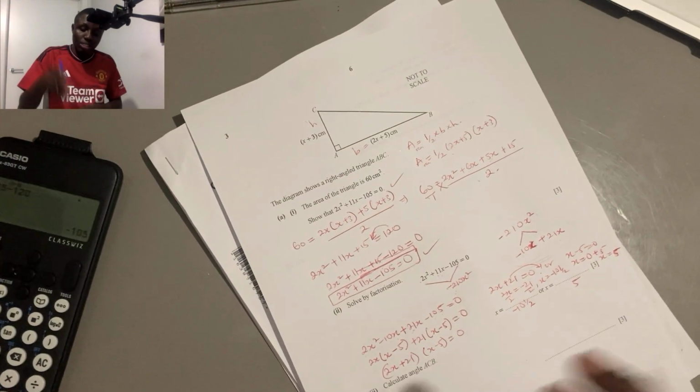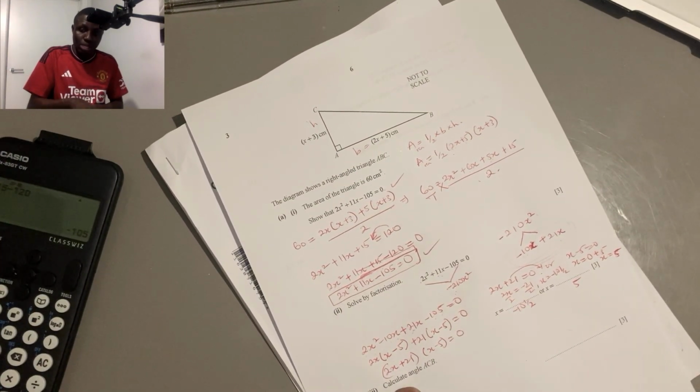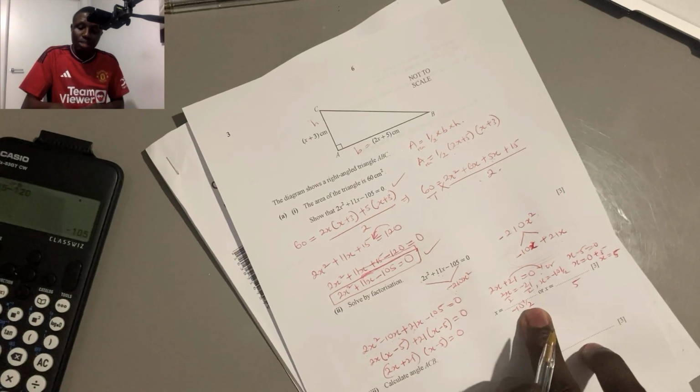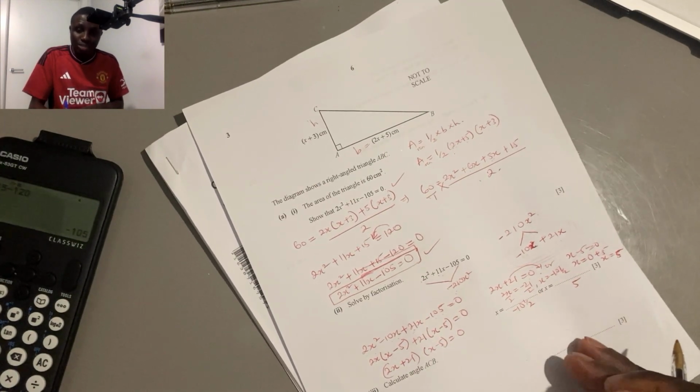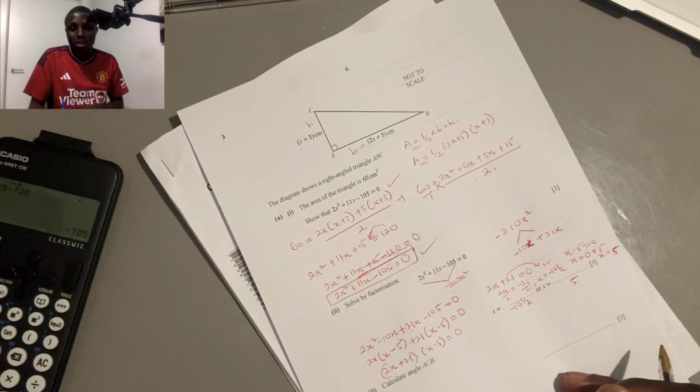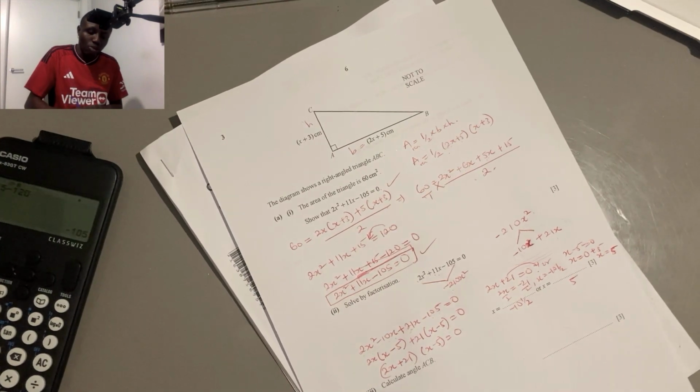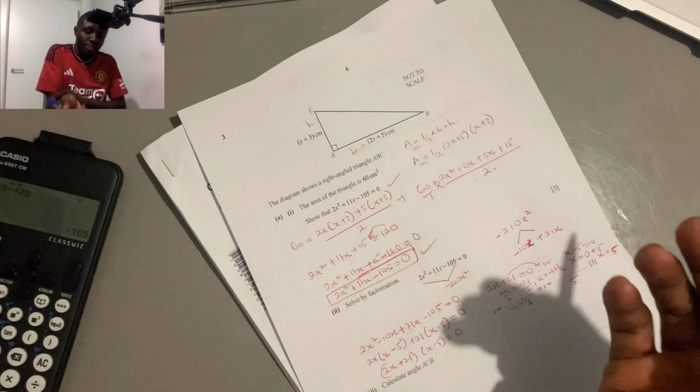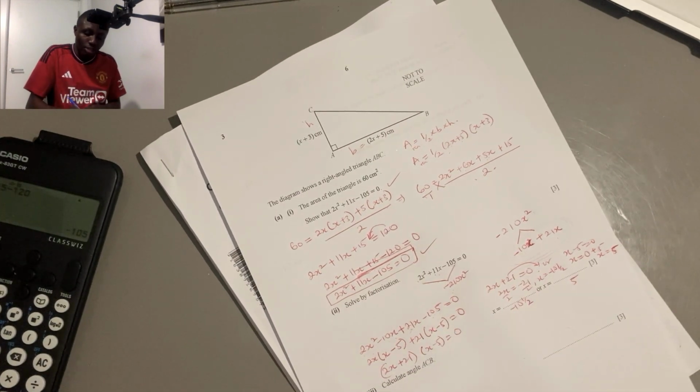But in the subsequent question that I want to do now, we cannot use these negatives because the side of a triangle can never be negative. It will always be a positive number. So calculate the angle ACB. Listen, we are asked to calculate our angle ACB.